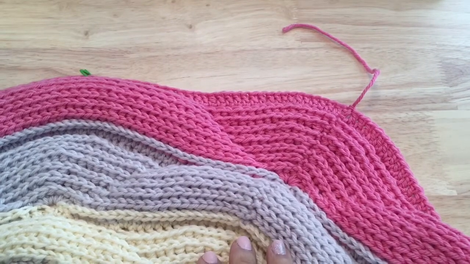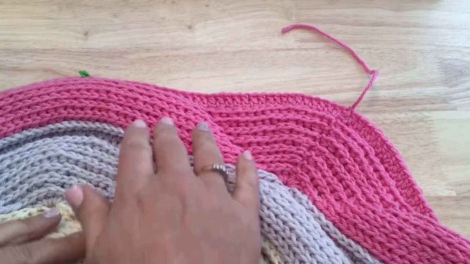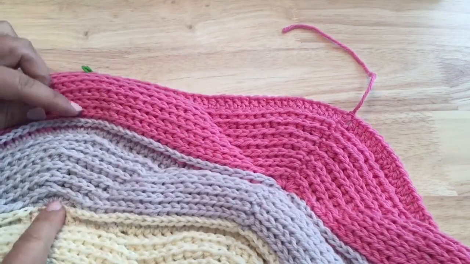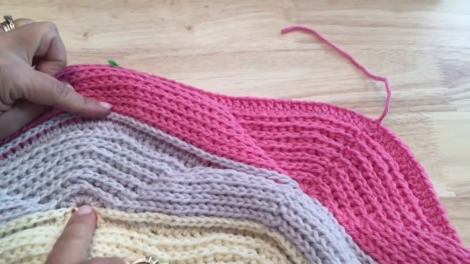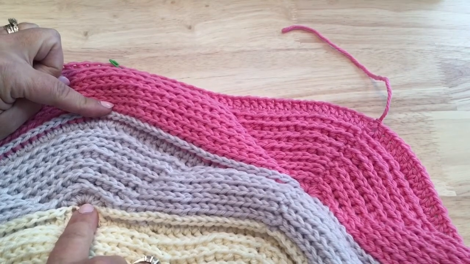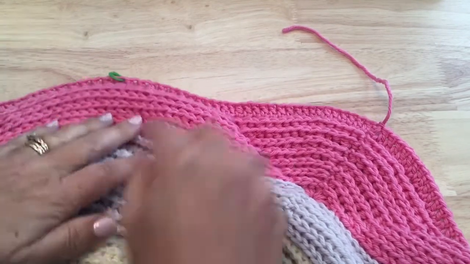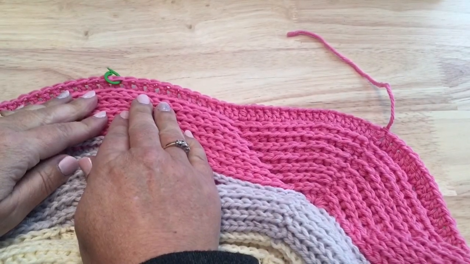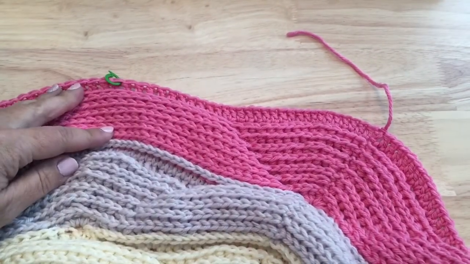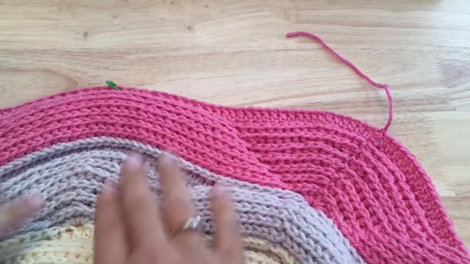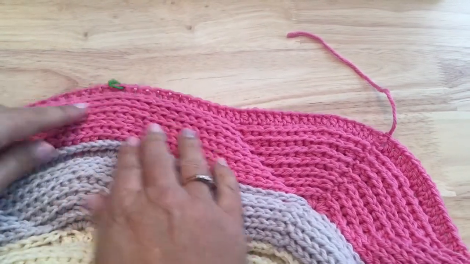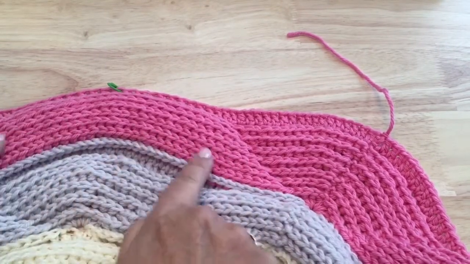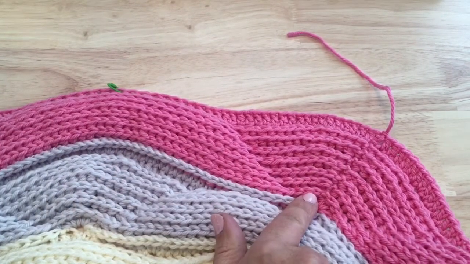For part 6, you will be repeating rounds 27 through 34. So that's the last part of part 4. You will be repeating those rounds, as well as the part 5 section, rounds 35 to 41. As you're working that, the only thing that changes from those rounds is the number of half double crochet that we have in between our petals.